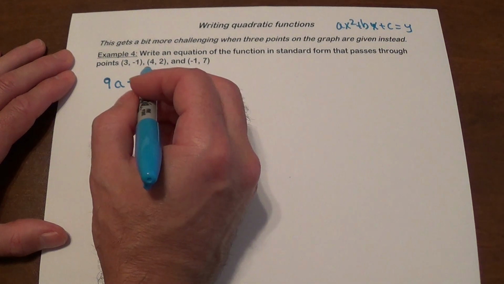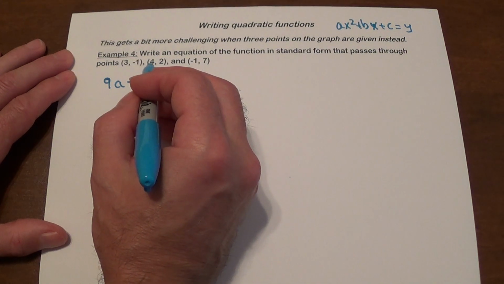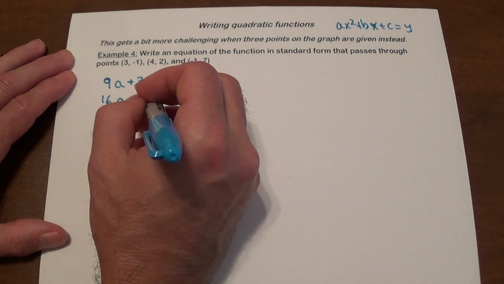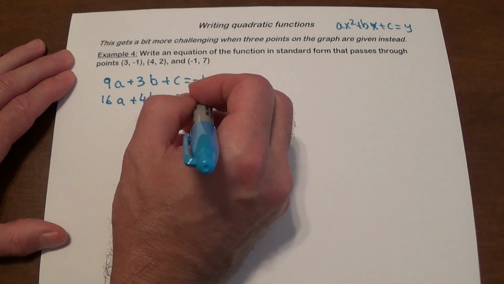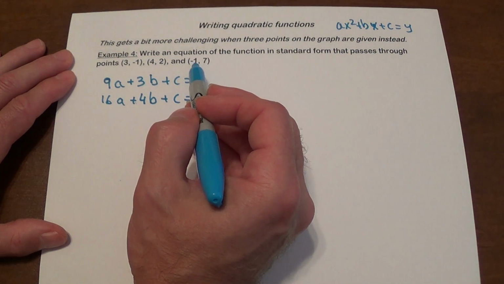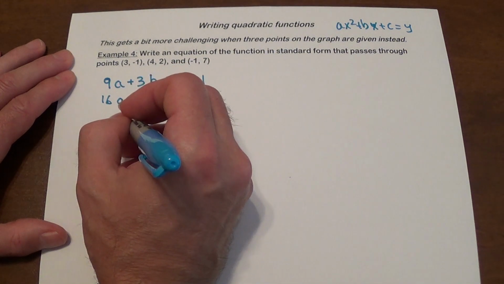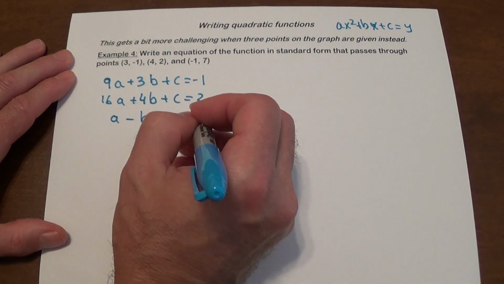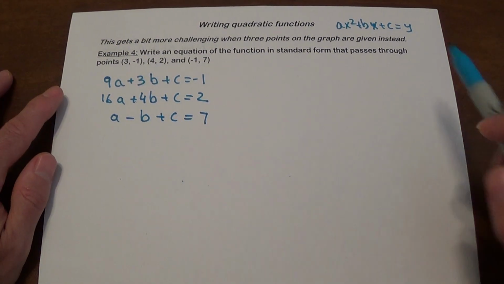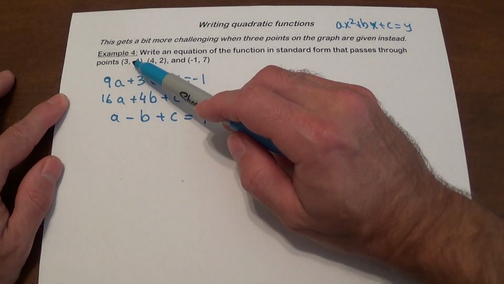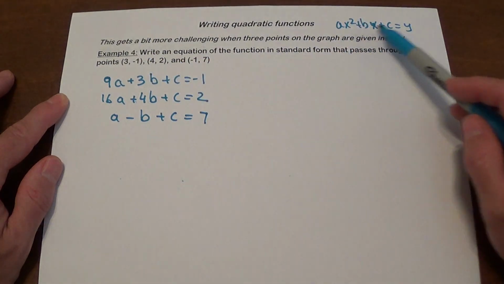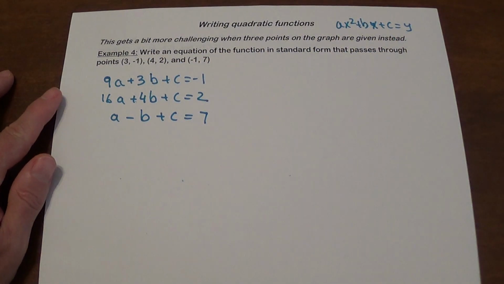Your second equation is going to be obtained with the second point, so you plug in 4 for x. That's going to be 16a plus 4b plus c equals 2. And finally, you're going to plug in this last point, so x is negative 1. It's going to give us a minus b plus c equals 7. Again, we're taking each one of these points and substituting the x and the y coordinates into this equation, and that's going to give us these 3 equations.